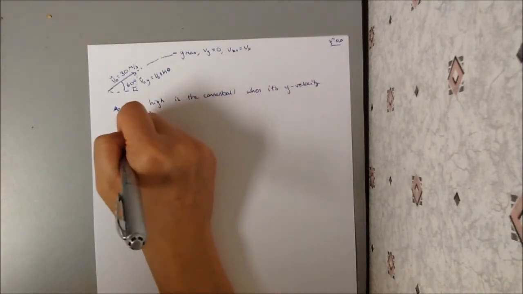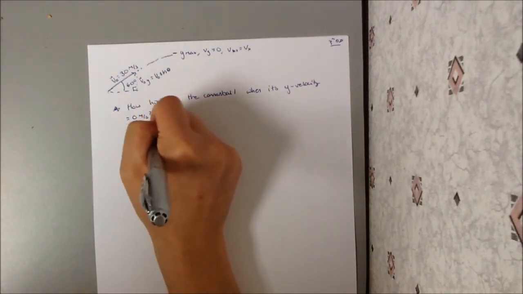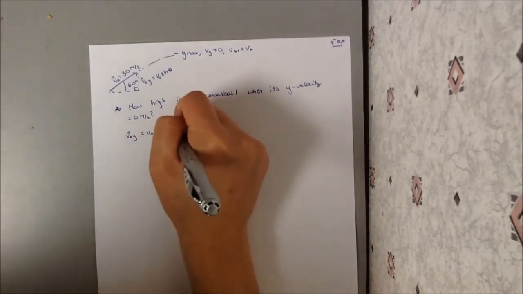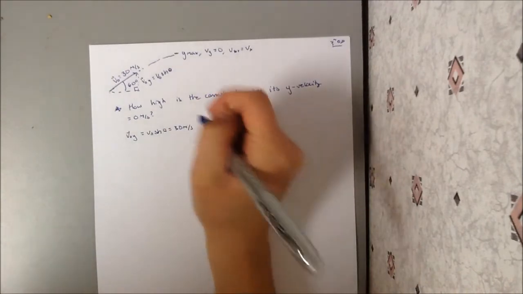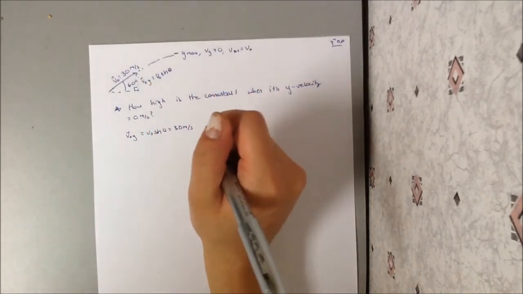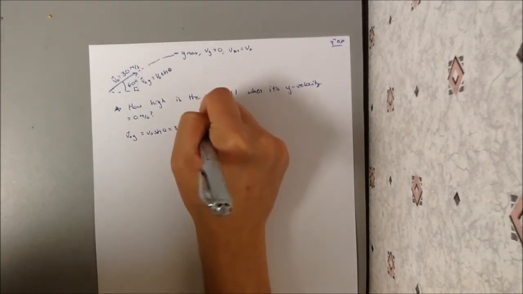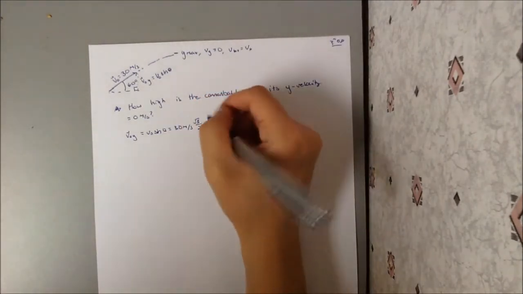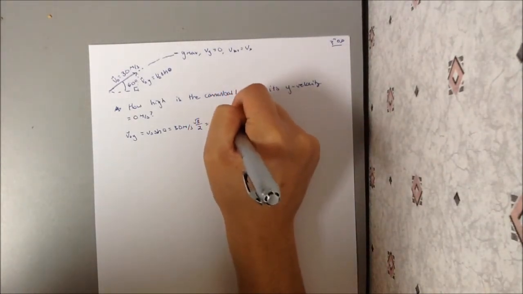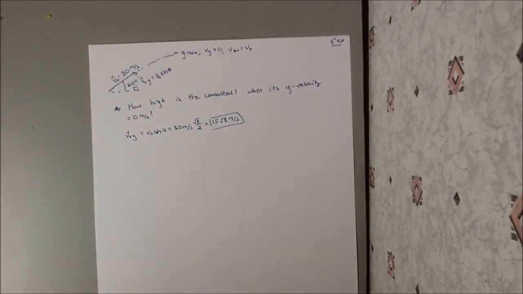So then over here, V naught sub y, initial, is equal to V naught sine theta, which is 30 meters per second times sine of 60 degrees. And sine of 60 degrees, I believe, is radical 3 over 2. So it's going to be times radical 3 over 2. Check that, but it should be right. So this equals 15 radical 3 meters per second.